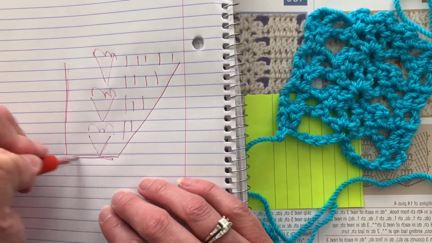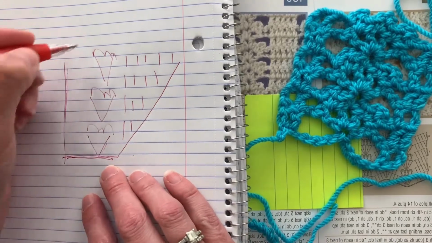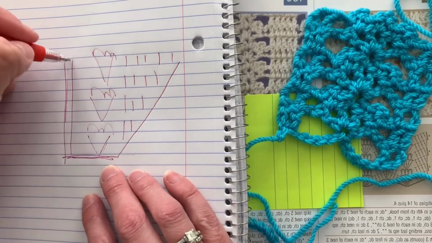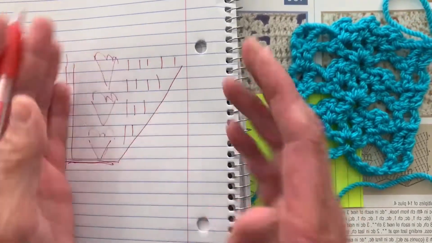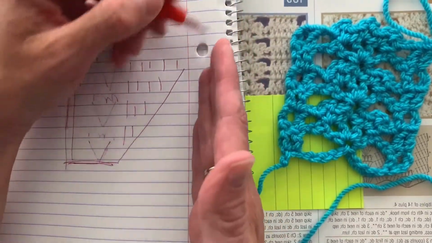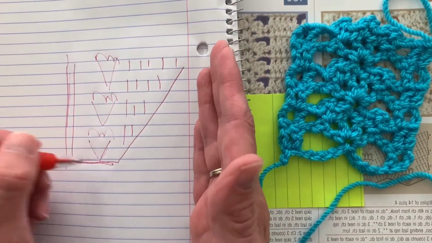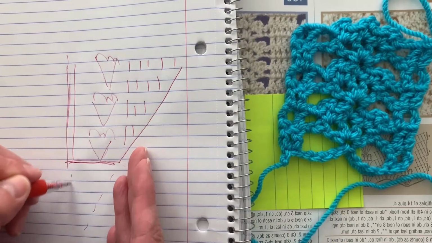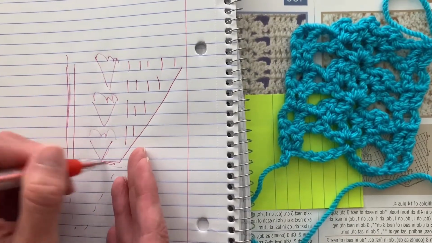It just would not be a point down here. It would be flat down here, and there'd be more double crochets over here. And it would just keep growing this way. But eventually it would turn into a big triangle, but just the points would be cut off. Like here it would not be a point there. It would just be blunt.